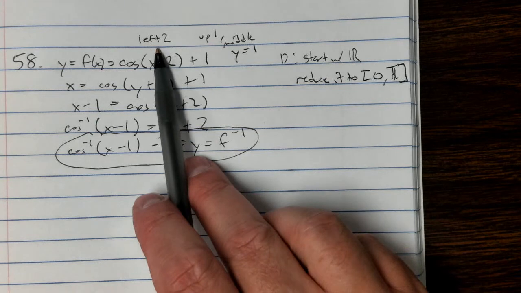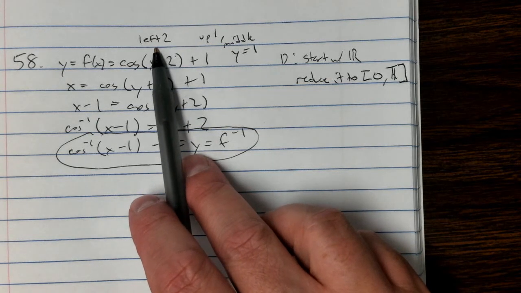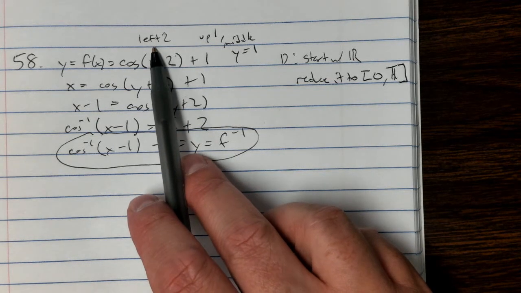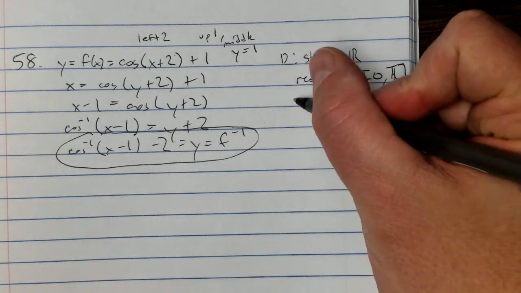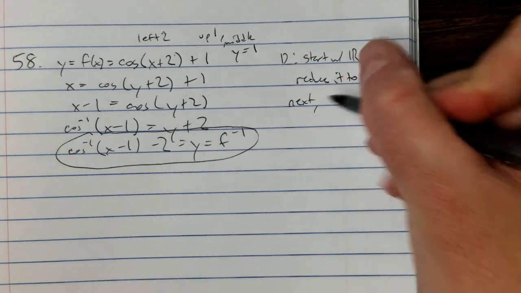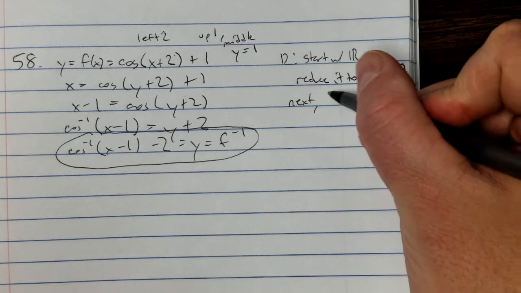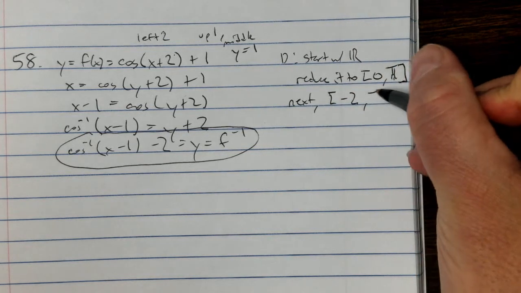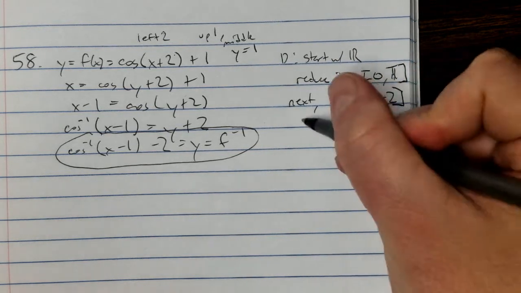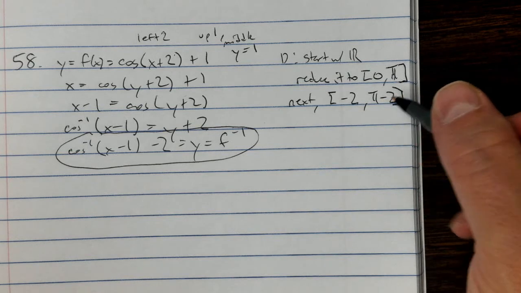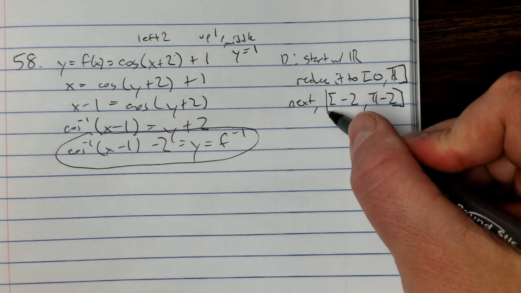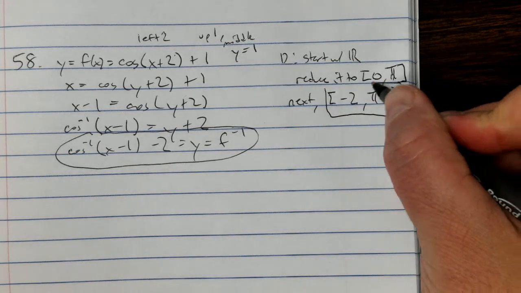But in this case, we're going left 2. So next we get negative 2 comma pi minus 2 because of the transformation. So that's our domain answer.